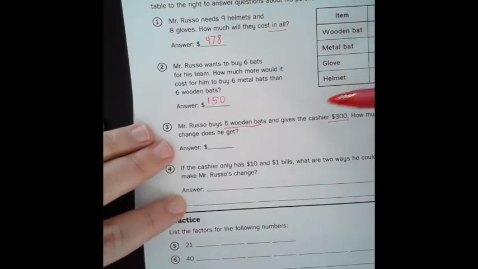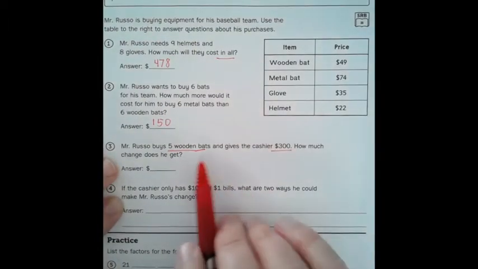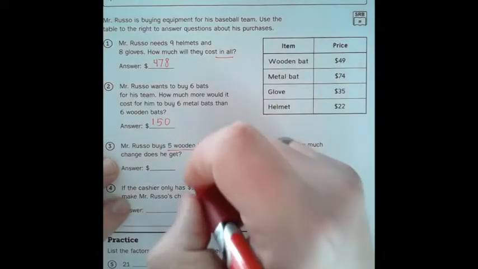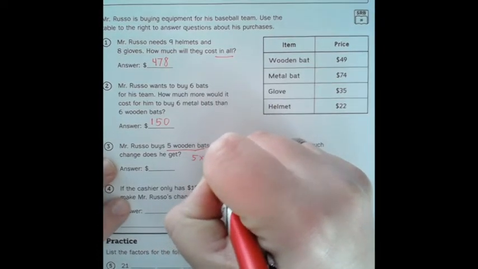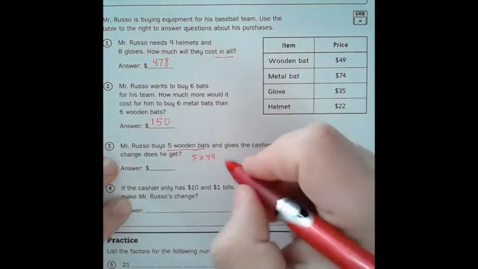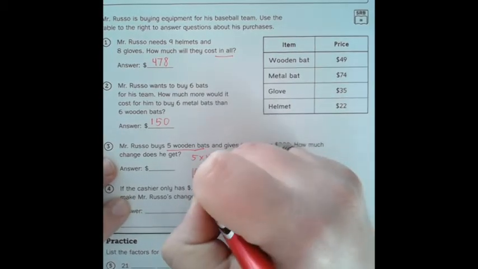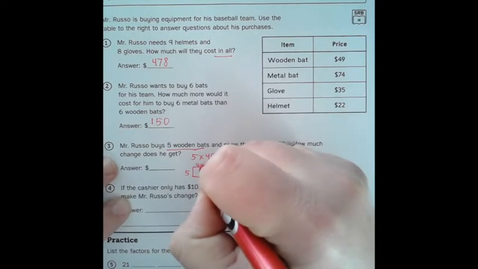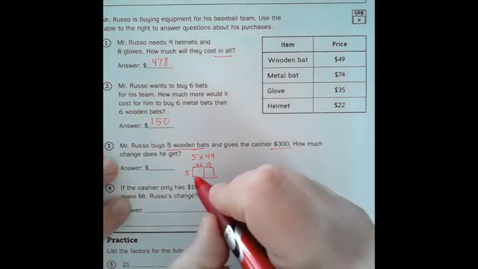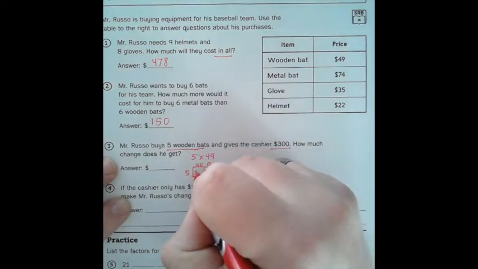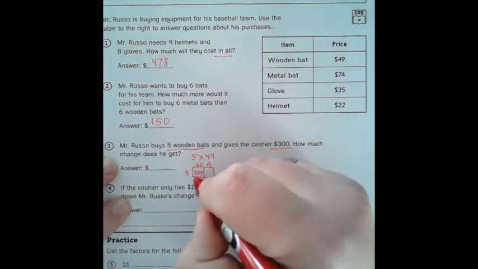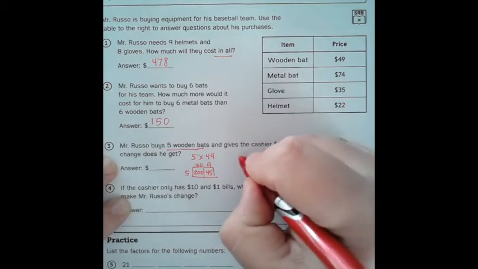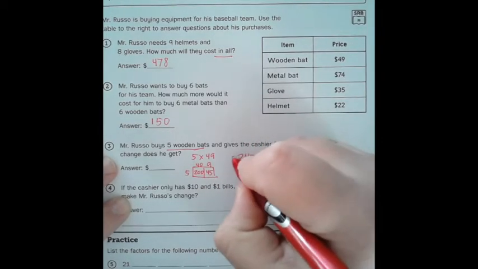So again, if we look up at our chart, he's buying 5 wooden bats. A wooden bat costs $49 a piece. So we're going to go 5 times 49. So if we do our rectangles again, if you like to do that. So we're going to put 5 here, break apart our 40 into 40 and 9. 5 times 4 is 20, add the 0. And 9 times 5 is 45. So we're going to add these two. I can do that in my head. That would be $245 for 5 wooden bats.